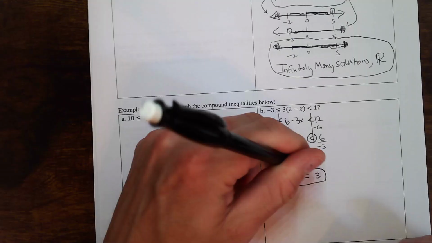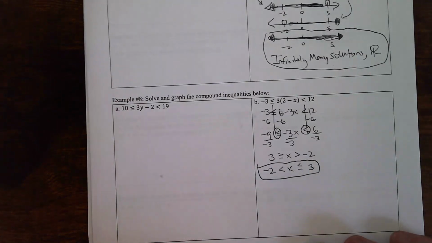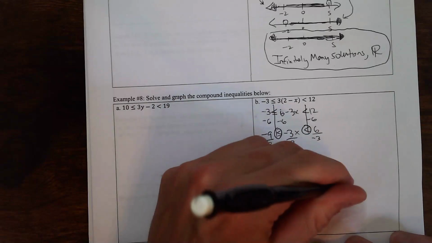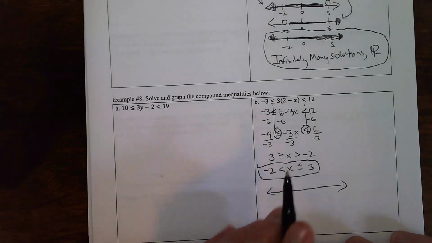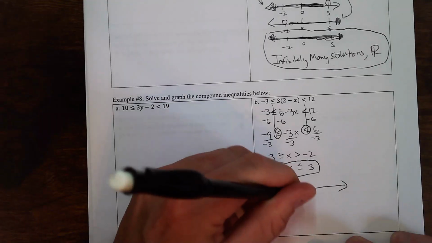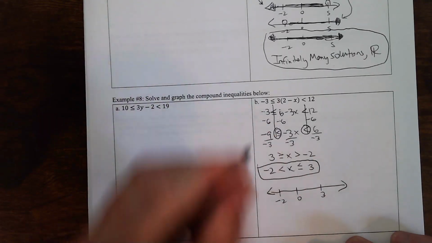Now, graphing on these is really easy. So here's how you graph it. X is bigger than negative 2, and it's less than or equal to 3. So what does that mean? It means it's between negative 2 and 3. So I'll put negative 2 here. I'll put 0, and I'll put 3.